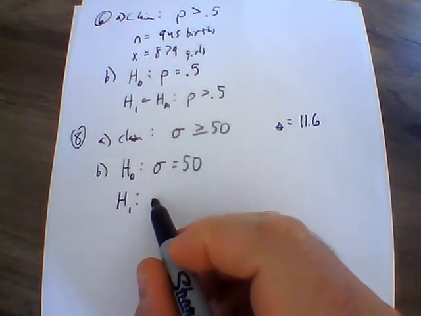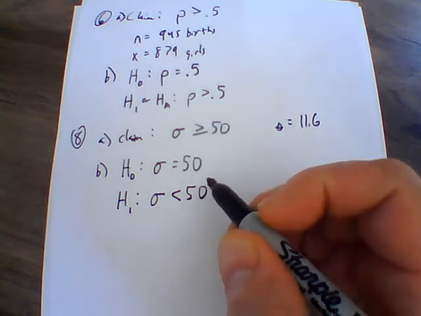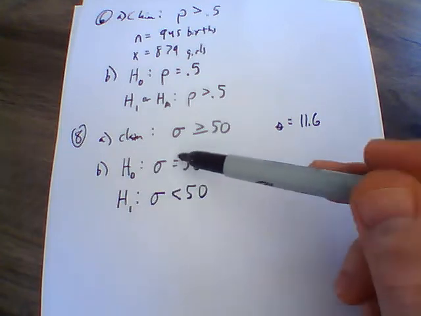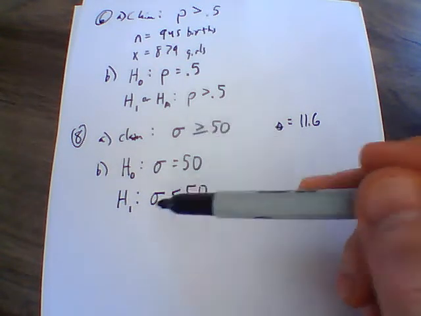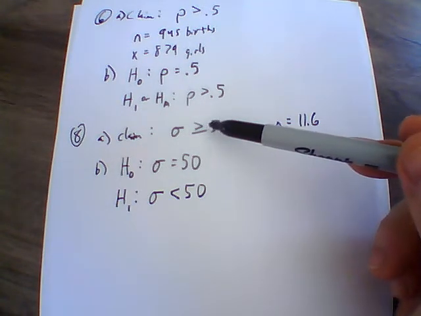So in this case, our alternative hypothesis is less than 50. That way, we can either fail to reject the null, in which case it could equal or be greater than, but the alternative is then testing the not of what this is.